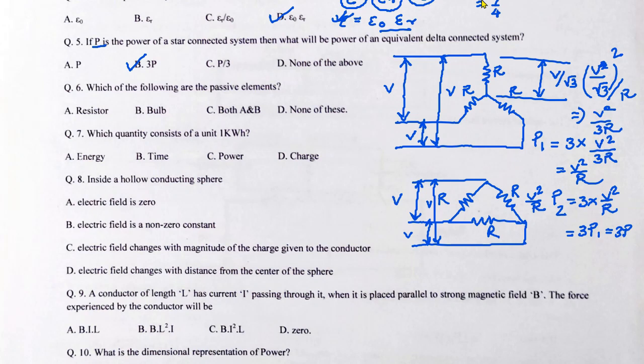Next, which of the following are the passive elements? You know that passive elements are those which cannot generate energy or produce electricity. Okay, so here item number 1 is a resistor. It can only dissipate electrical energy. And the bulb is basically a kind of resistive element. So both of these can't generate electrical energy, or they are not basically sources. So A and B both are passive elements. Thus option C here is the correct answer.